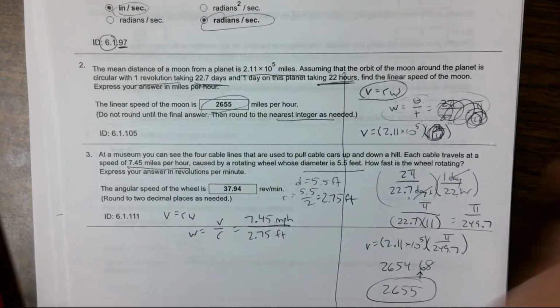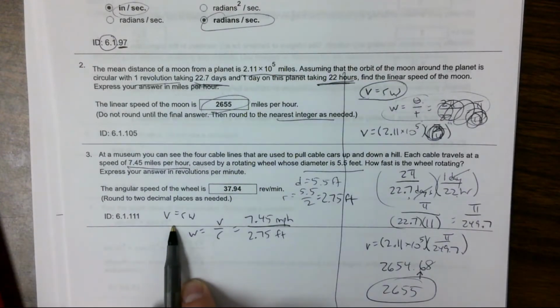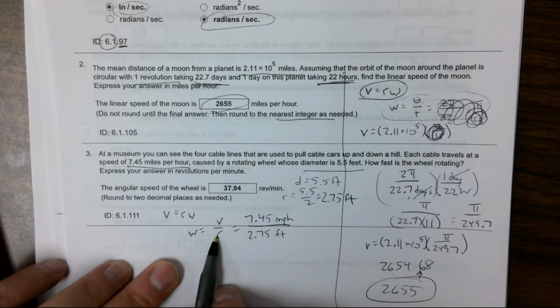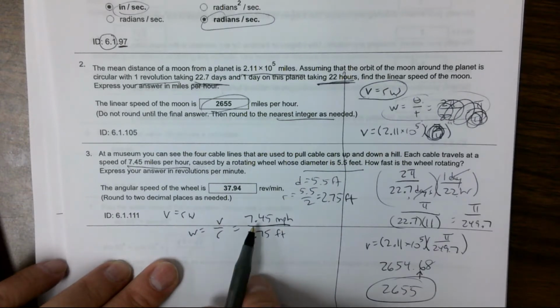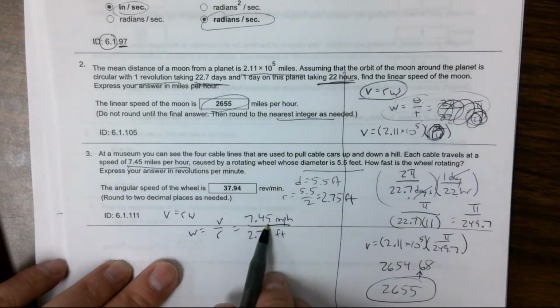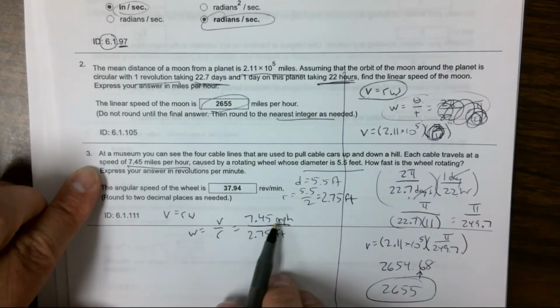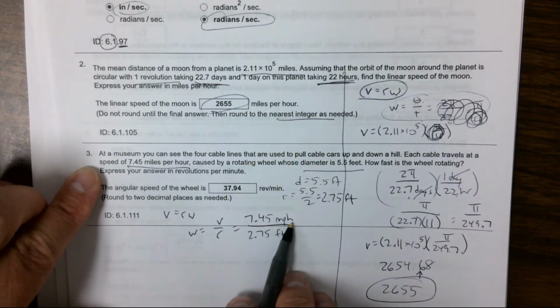So what we do on this one is we use V equals RW, and we want to solve for W, and so we have V over R. We know our V is 7.45 because that's your velocity. Velocity and speed in this case are the same. Velocity technically has a direction, whereas speed is a scalar, but for our purposes, they're the same. 7.45 miles per hour.